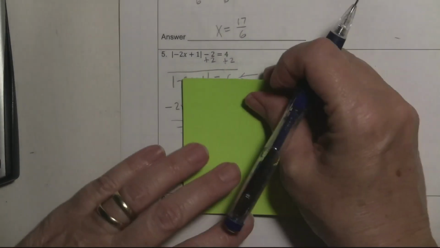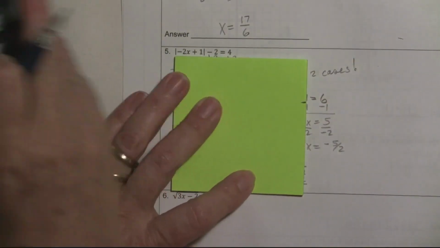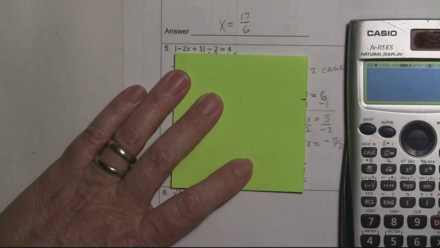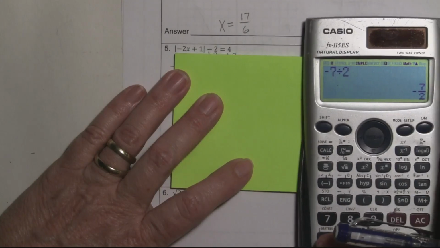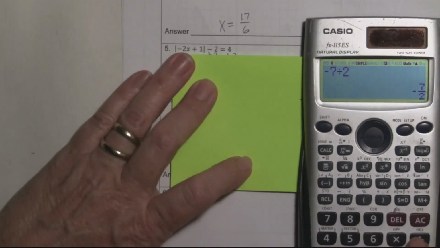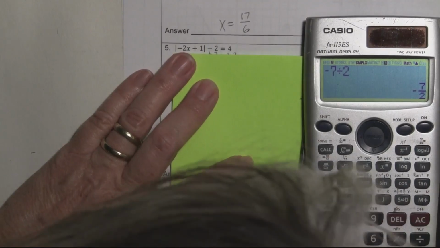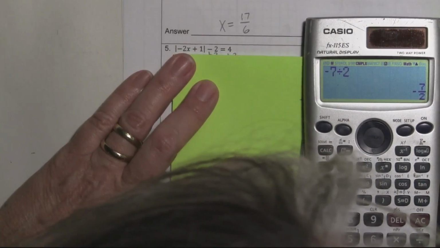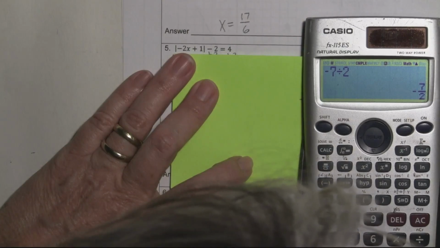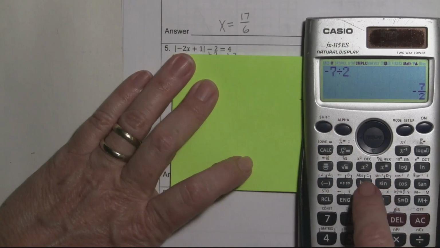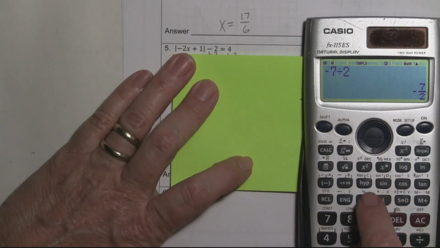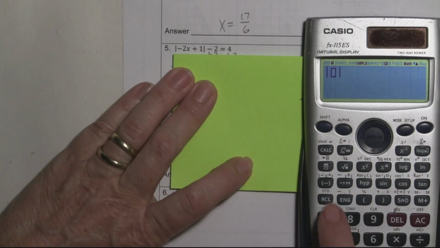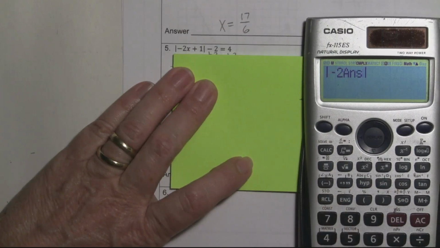If I want to check it, I would check it in the original right there. And I'm going to check it with the answer key. So I'm going to say negative 7 over 2. So I'm putting that in the answer. So negative 7 over 2. And I'm going to have the absolute value, which I'm going to have to find on this calculator. So I got to get my glasses off so I can see it good enough to find the ABS, absolute value. There it is right there. And so it's a shift key. So shift, and then I'm hitting the absolute value. And I want negative 2 times the answer plus 1 minus 2.